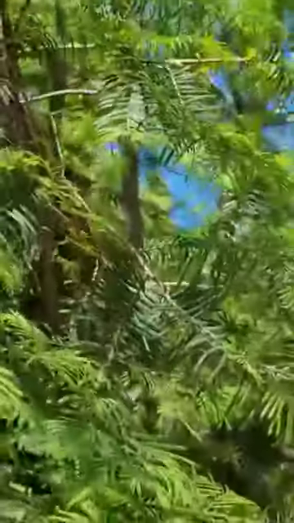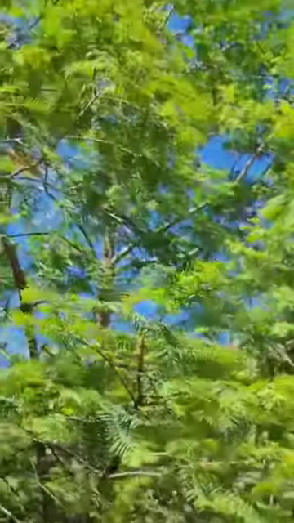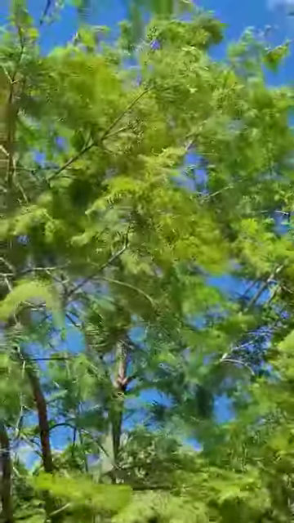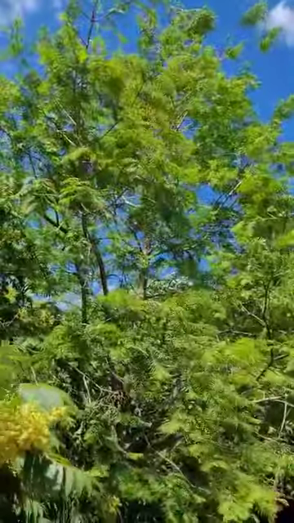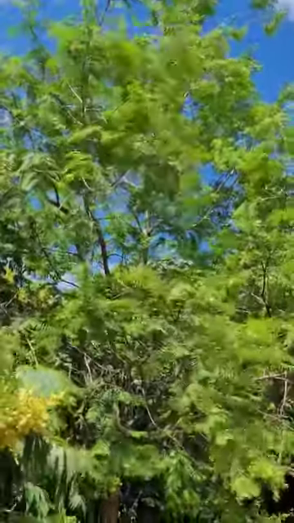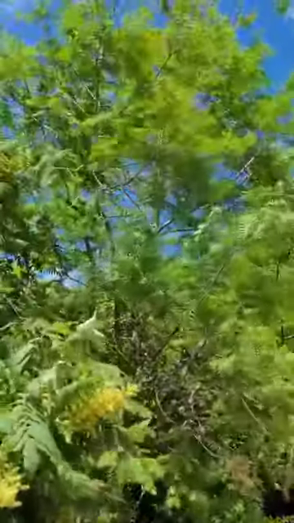Rather, they are models and they look exactly like the natural plant which we see in the forest, in the wilderness. So this gymnosperm before me is the dawn redwood, Metasequoia glyptostroboides.